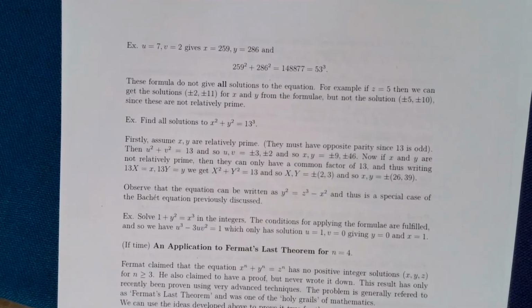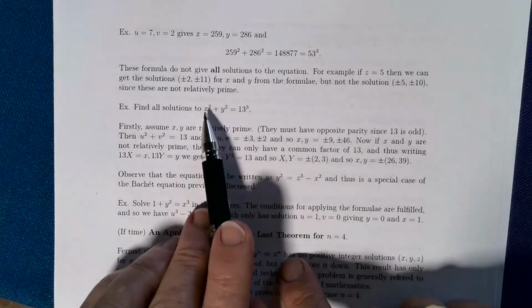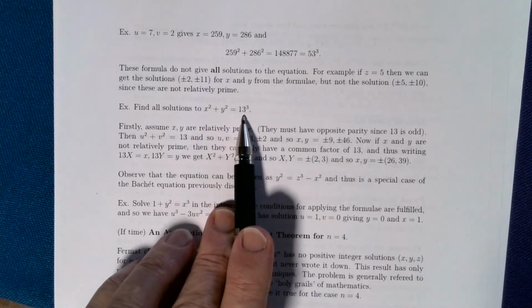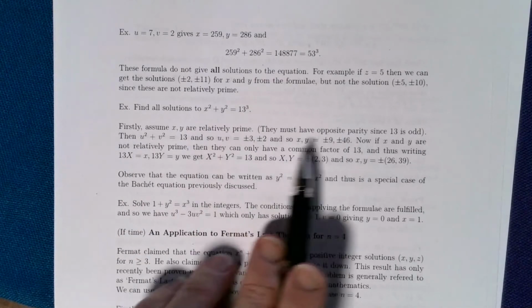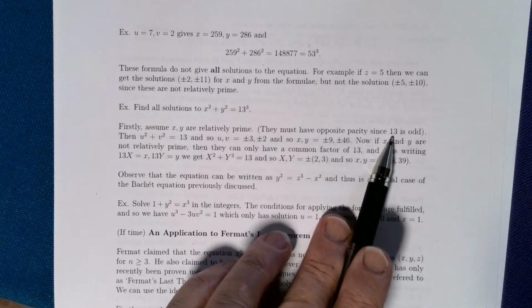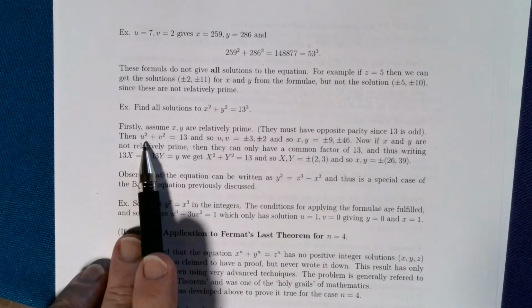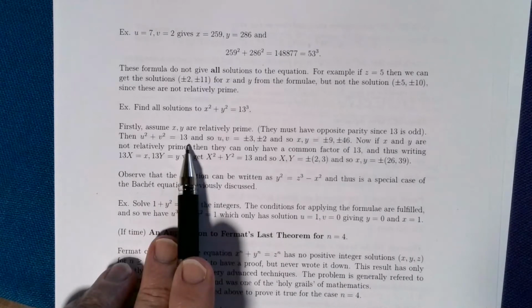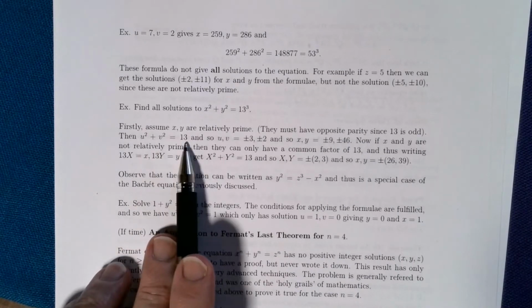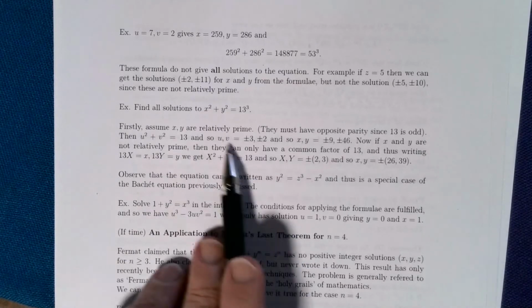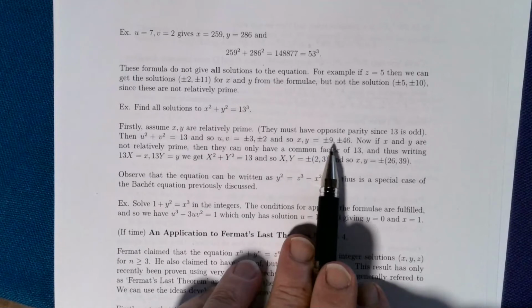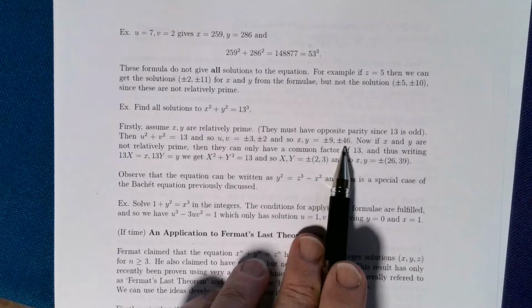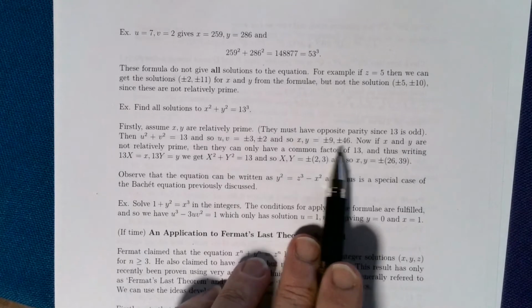Working backwards with this, how can we find all the solutions to x squared plus y squared is 13 cubed? First again, we assume x and y relatively prime. They've got to have opposite parity because 13 is odd. And then we get u squared plus v squared is 13. So if we're looking at u squared plus v squared is 13, then the only way that can be true is if u, v are plus or minus 3, plus or minus 2. Plugging that back into our formula from before, we get x and y are plus or minus 9, plus or minus 46. And that gives me some solutions to this one.